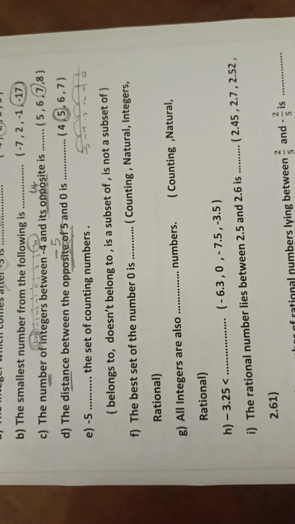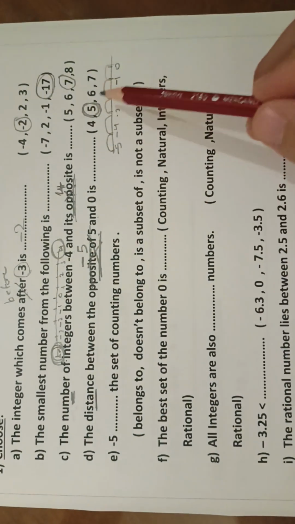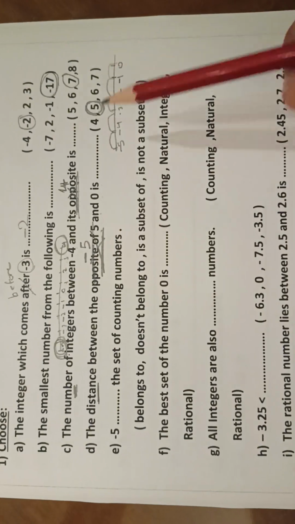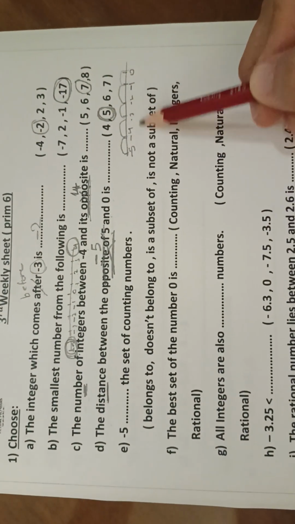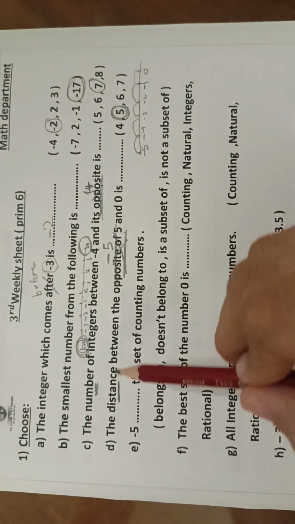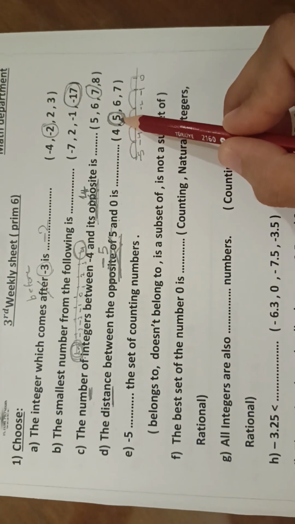And take care that the distance is always positive. Whether you are counting how many spaces or how many units among negative integers, you have to write the distance as a positive value because they are 5 units.